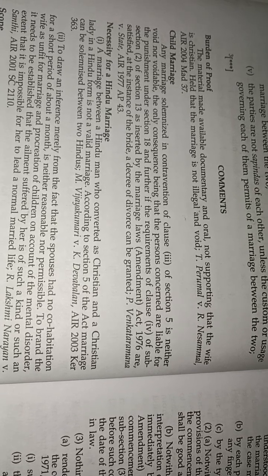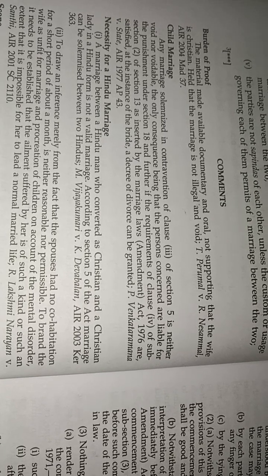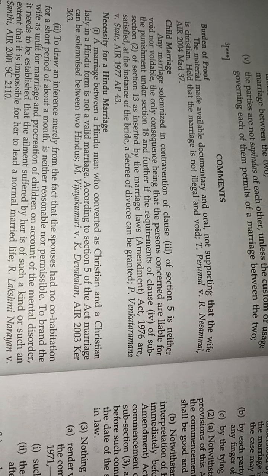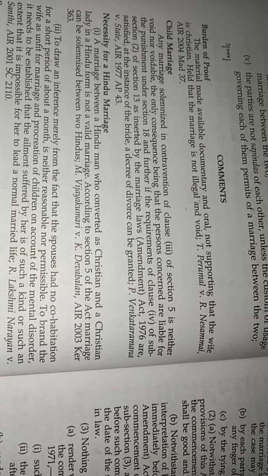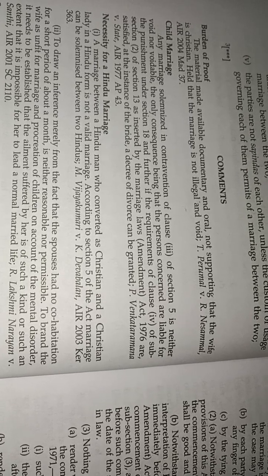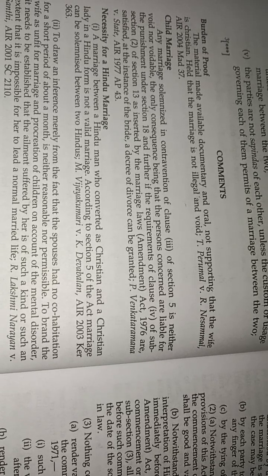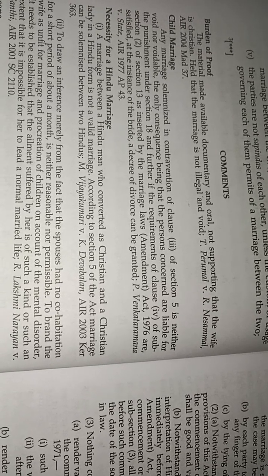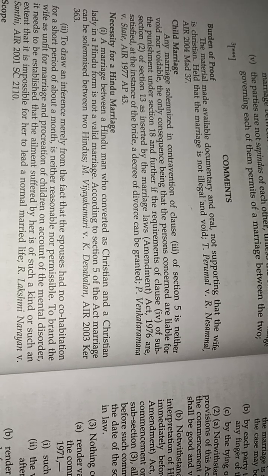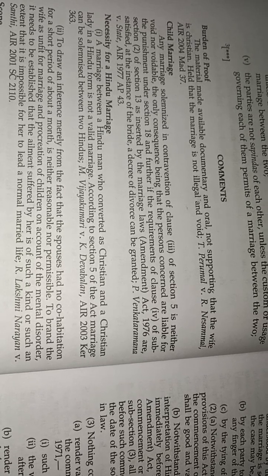AIR 2004. Child marriage: any marriage solemnized in contravention of clause 3 of Section 5 is neither void nor voidable, the only consequence being that the persons concerned are liable for punishment under Section 18.